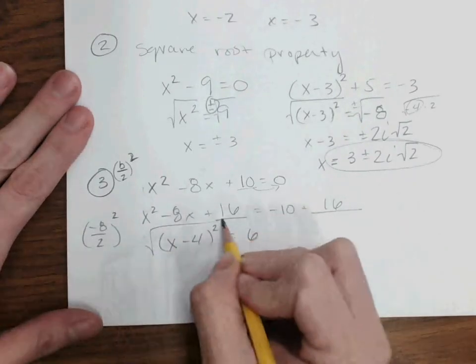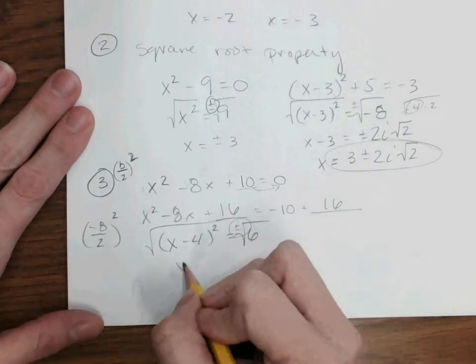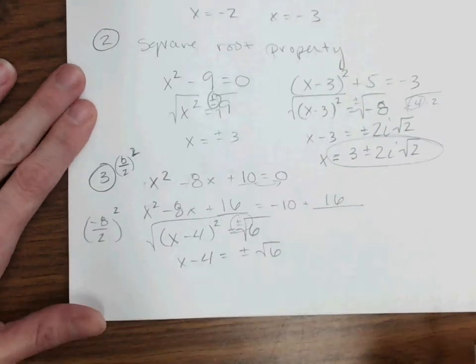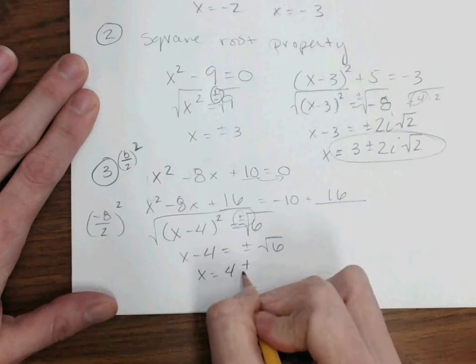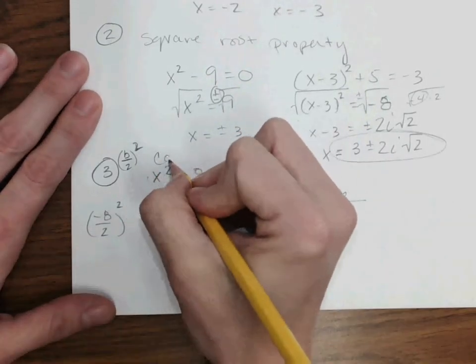Now I can take the square root of both sides, nice and easy, remembering my plus or minus. I've got x minus 4 is equal to plus or minus root 6, and I can then add 4 to both sides. So I've got 4 plus or minus root 6. So this is completing the square. I didn't write that down.